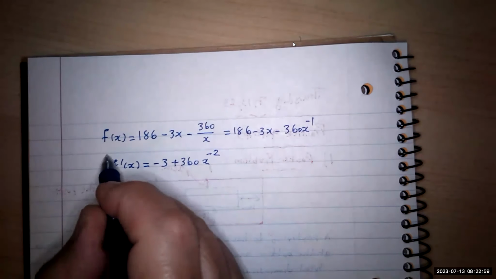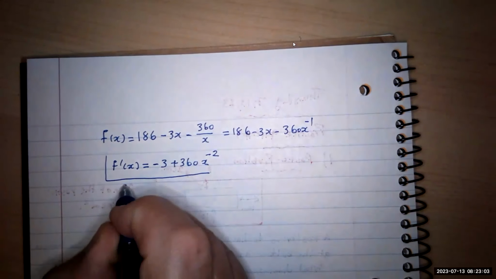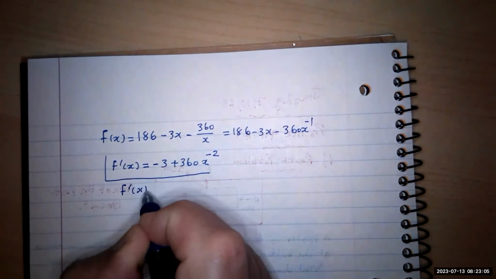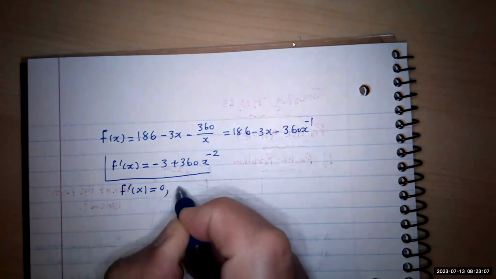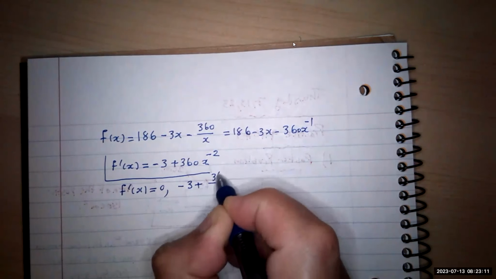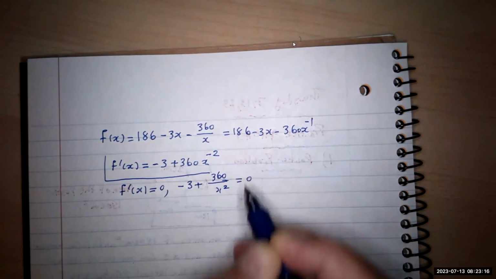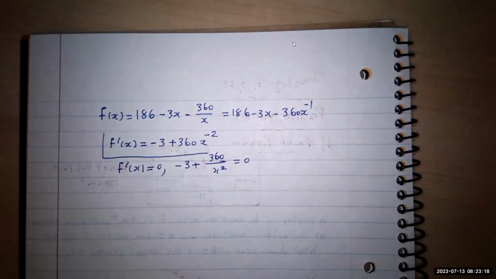Okay, so this is going to be the derivative. Let it equal to 0. Okay, f prime of x equal to 0, then it's going to be -3 plus 360 over x squared equal to 0. Okay, we have to solve this equation.